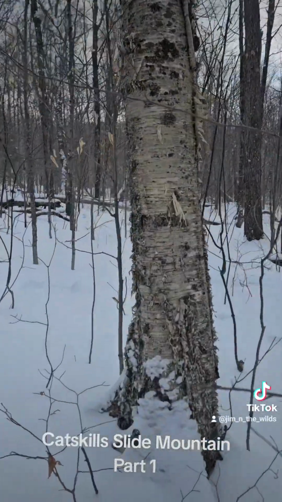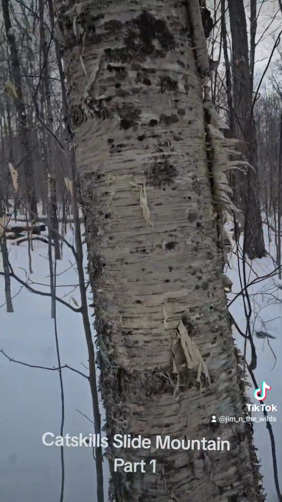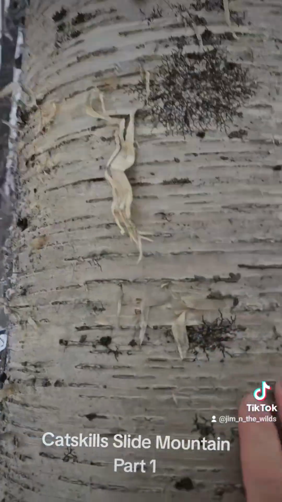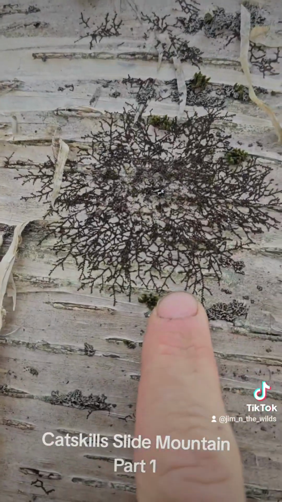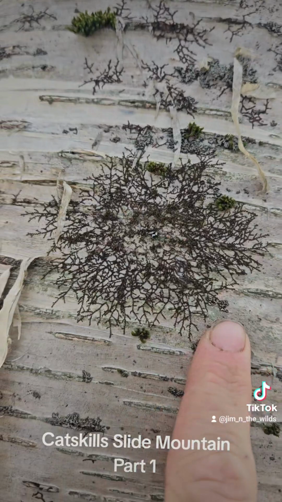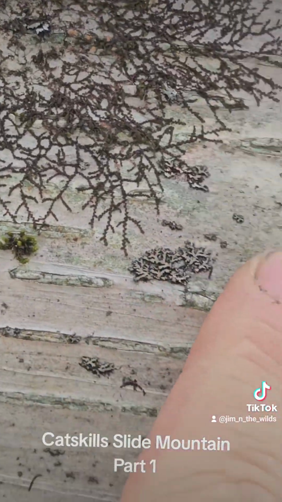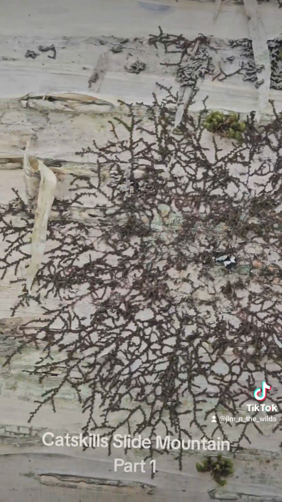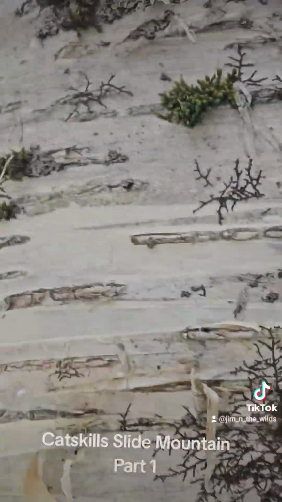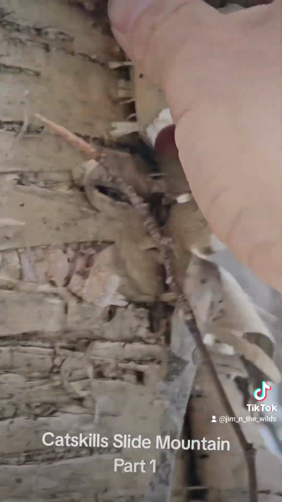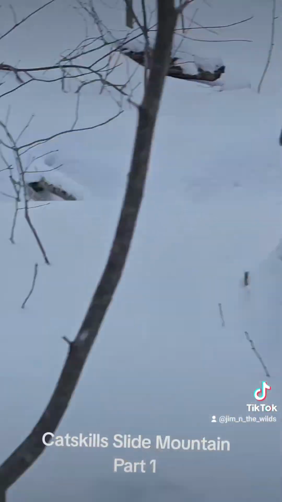Here's a good example of why they call it the yellow birch, because it's yellow. And on the bark here, we got Frullania, or New York scalewort. Isn't that nice? It's a little liverwort. I typically only see it growing on trees, and right next to it, we have Ulota crispa, the peely bark. You can use this as fire starter if you're in a pinch. It's cool stuff.